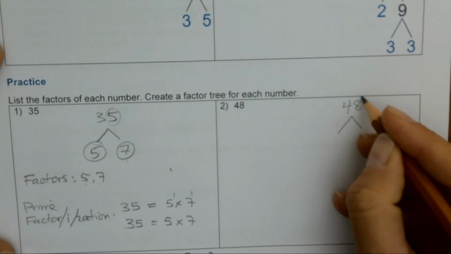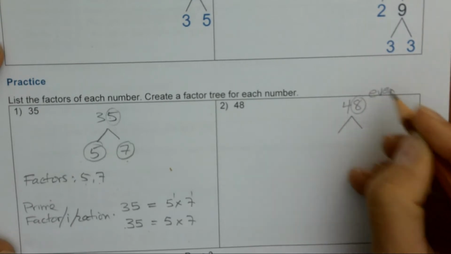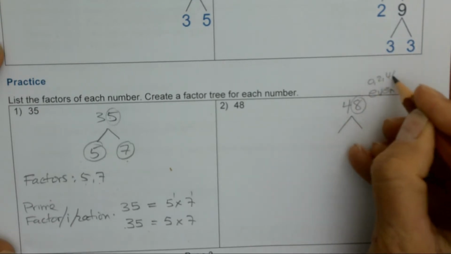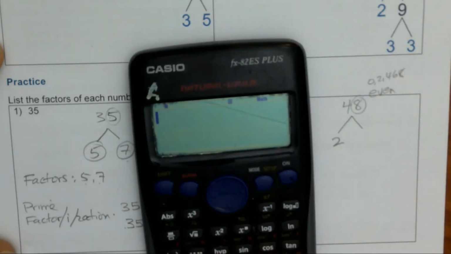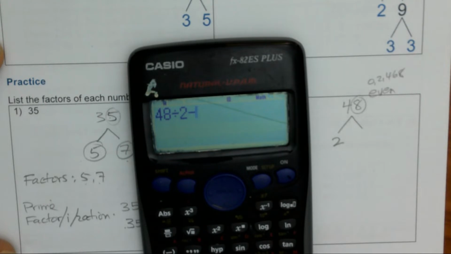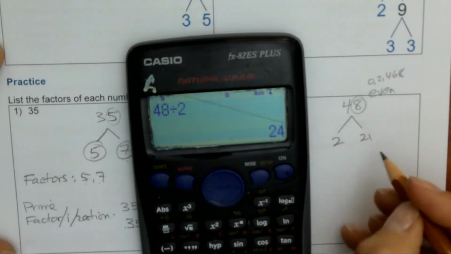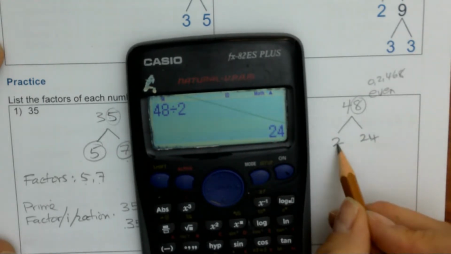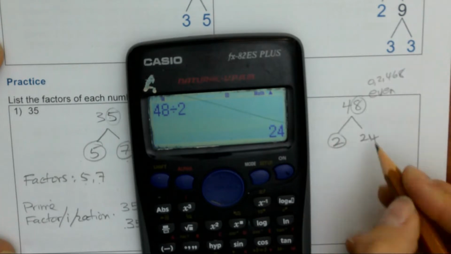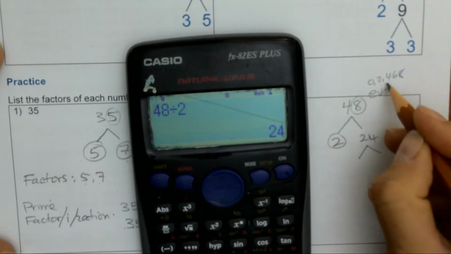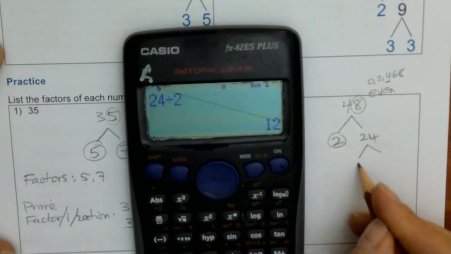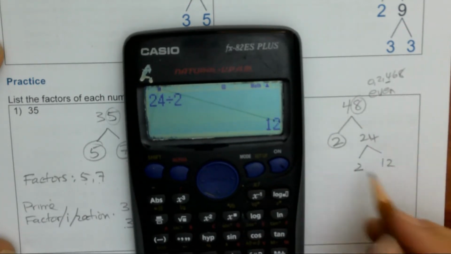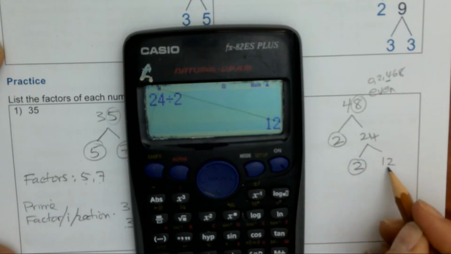Well, 8 is an even number, 0, 2, 4, 6, or 8. So I know I can divide it by 2. 48 divided by 2 is 24. Can I make 2 smaller? No. 24 is an even number. It ends in a 4. So I can go 24 divided by 2, which is 12. Can I make 2 smaller? No. Can I make 12 smaller?